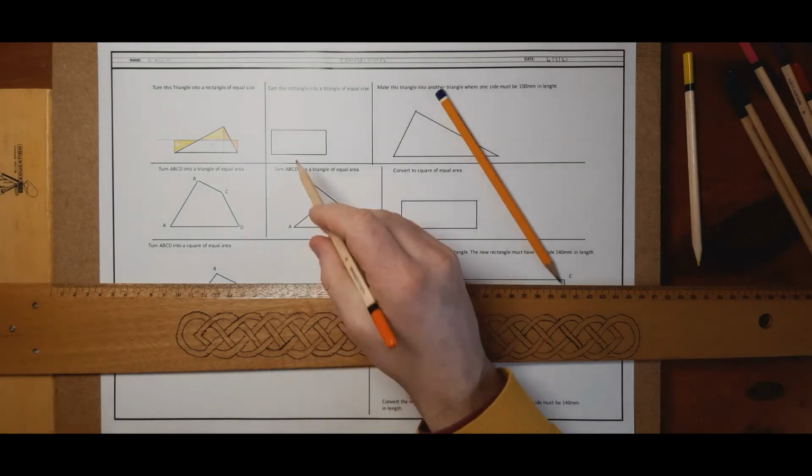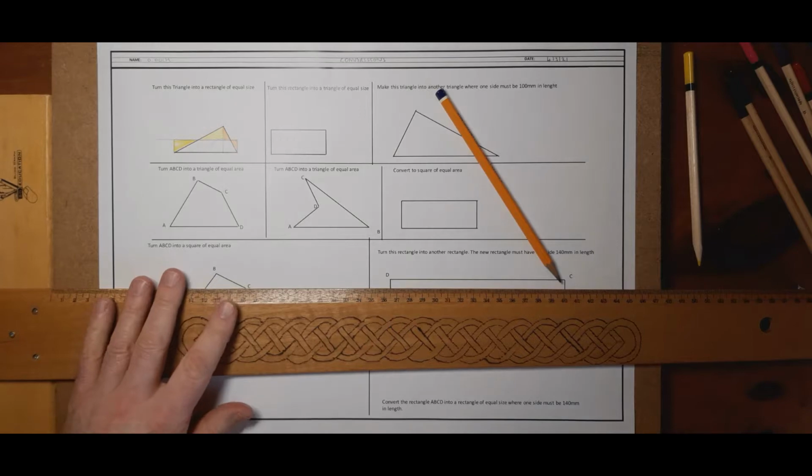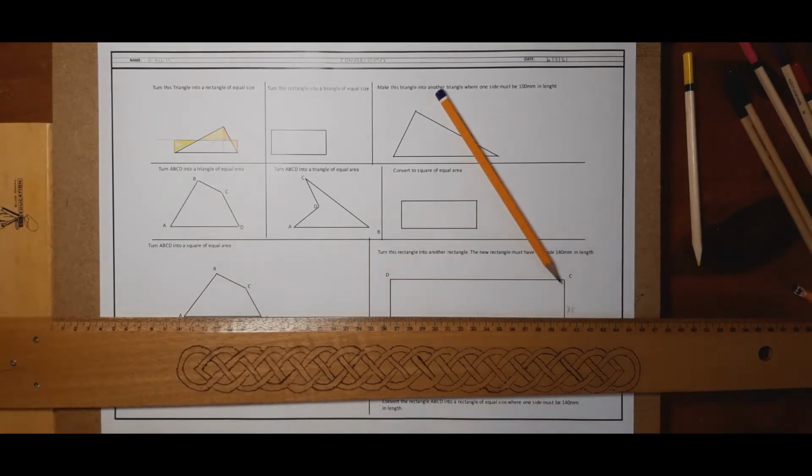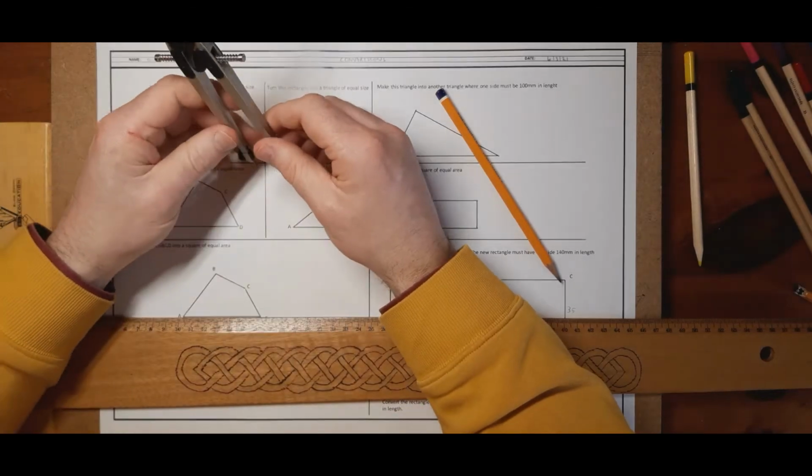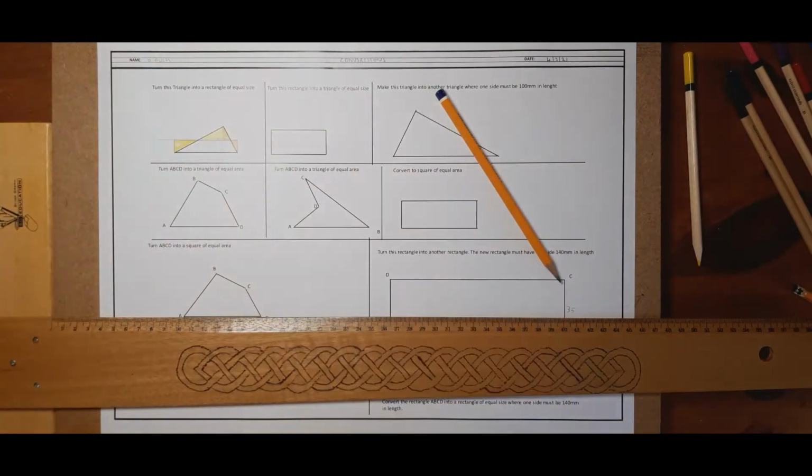Next one now is I'm going to turn this rectangle into a triangle. So the first thing we're going to do there is we're going to get our compass, and I'm going to bisect the line between A and B.